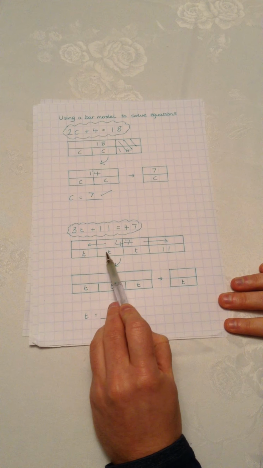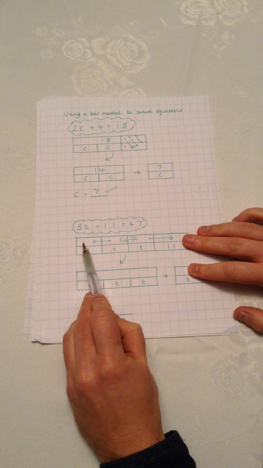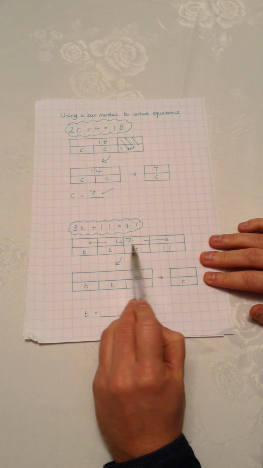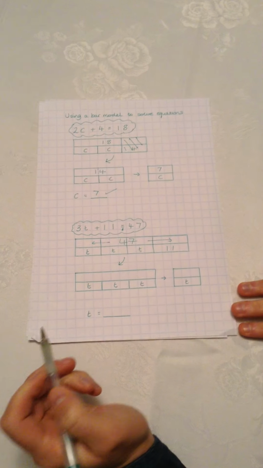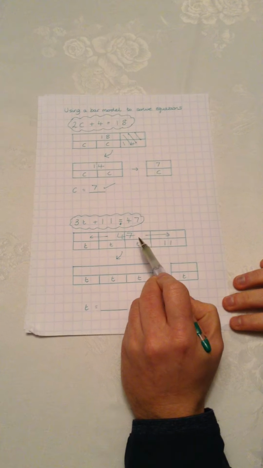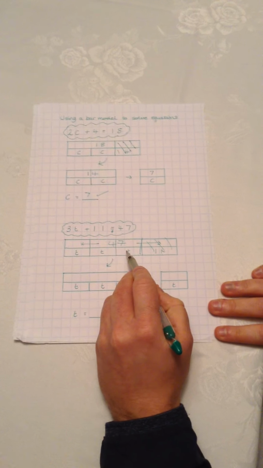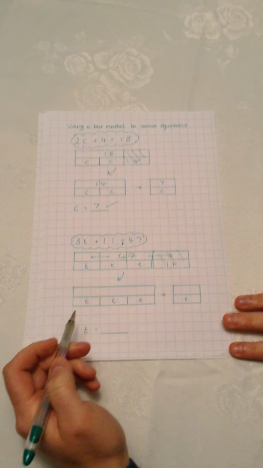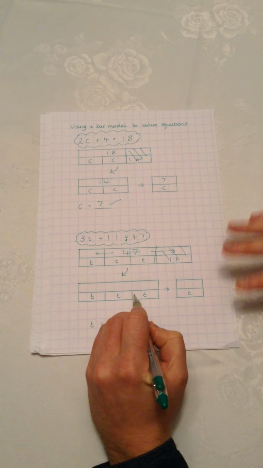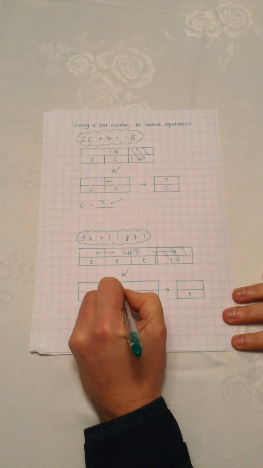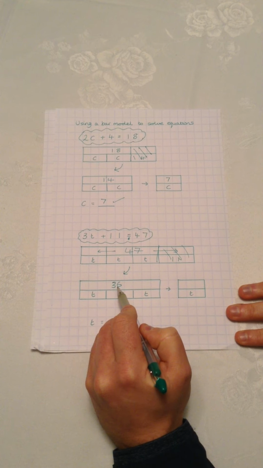Now it doesn't really matter how big these sections are as long as they're the same width for the 47 and the 3t plus 11, because remember that equal sign means that they're balanced, they've got to be the same. And exactly the same now, I can get rid of this 11. So I had 47 and I'm taking 11 away from it, so I now know underneath that 3t on its own without the extra 11 must be 36, because 47 take away 11 is 36.